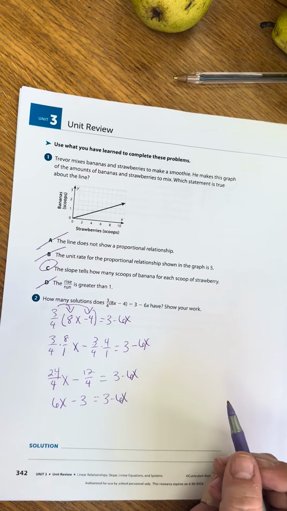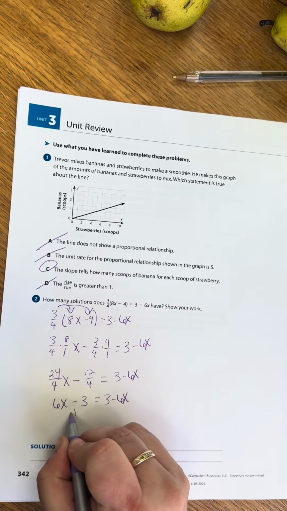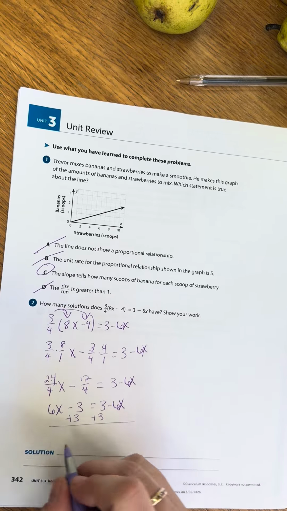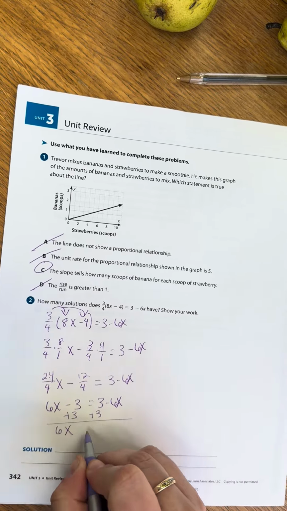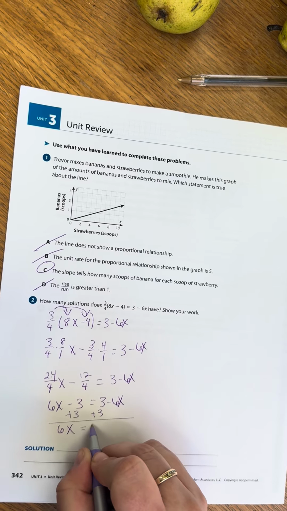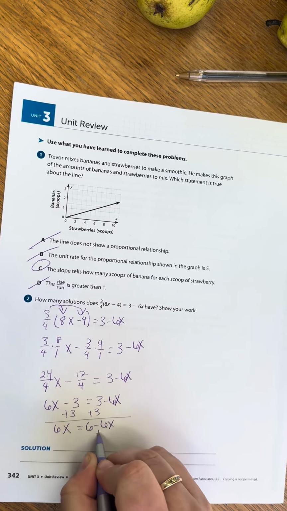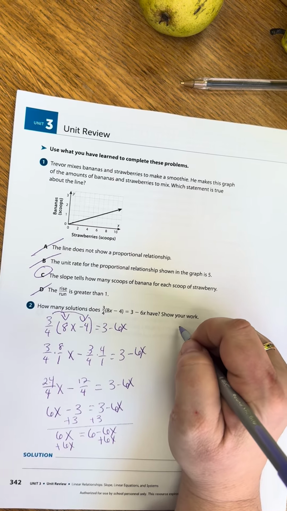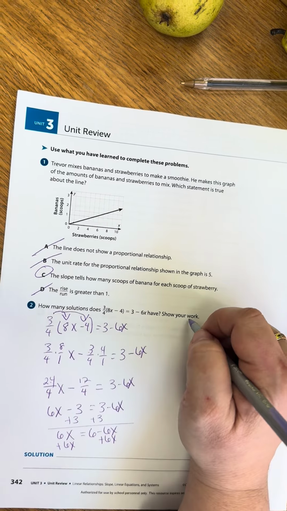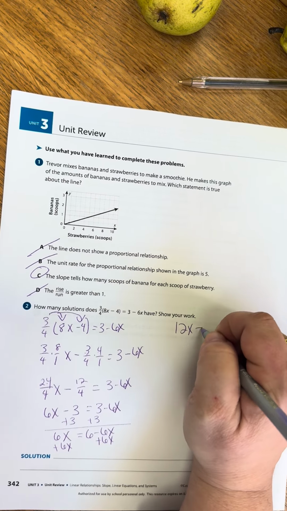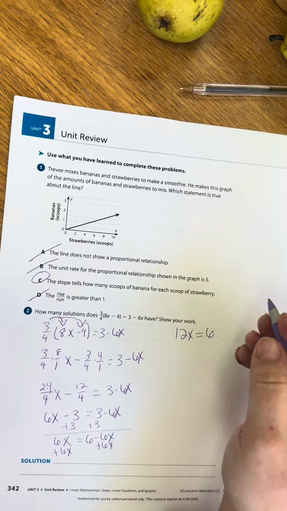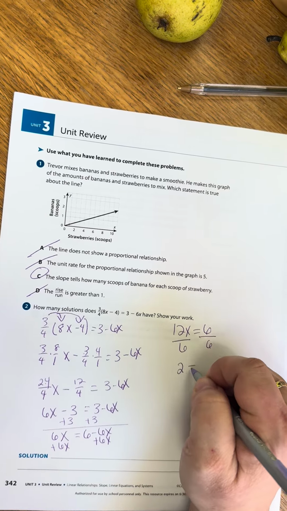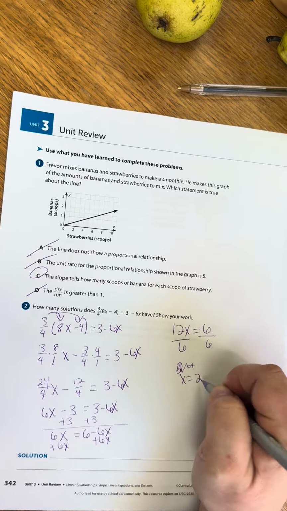Okay, then I need to continue solving. So I'm going to add 3 to both sides. So this ends up being 6x is equal to 6 minus 6x. I'm going to add 6x to both sides. So I have 12x is equal to 6. I'm going to divide both sides by 6. 2x is equal to 2.